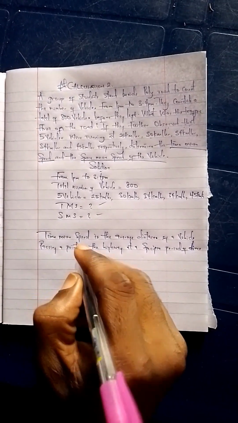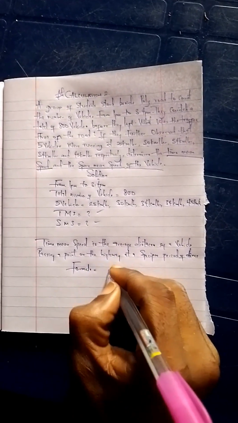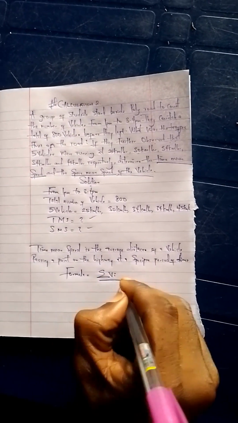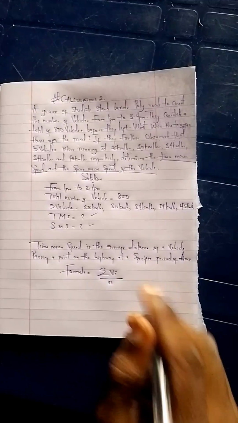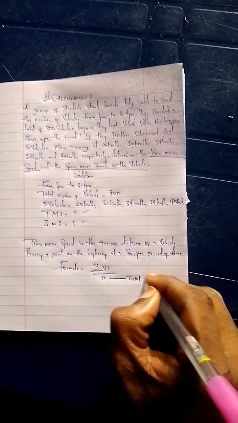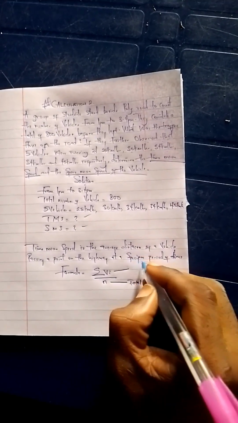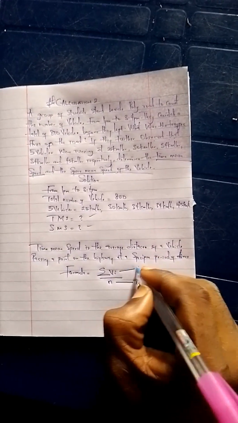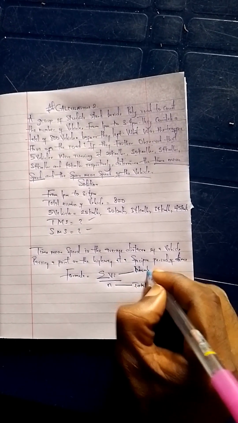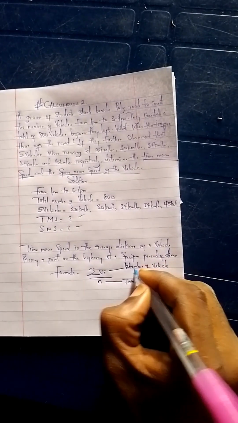And the formula for the time mean speed, we have summation Vi over N. Your N stands for the total number of vehicles, and your Vi stands for the speed of each vehicle, that is kilometer per hour.